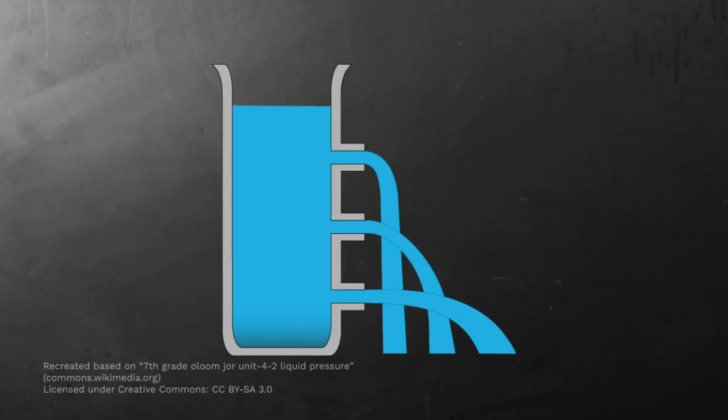What I'm showing here is another way to think about the distribution of hydrostatic pressure. If we imagine a column with 3 holes in it, the hole at the top is going to be dribbling, the hole at the bottom is going to be shooting out as a jet, and the hole in the middle is going to be somewhere in between. And that's because the deeper we go, the more hydrostatic pressure we have. This distribution of hydrostatic pressure leads to some interesting applications.